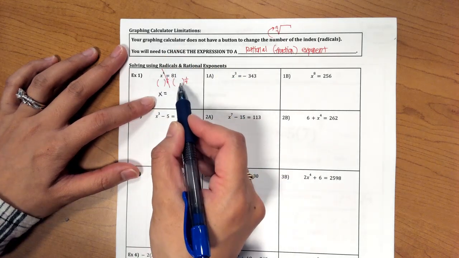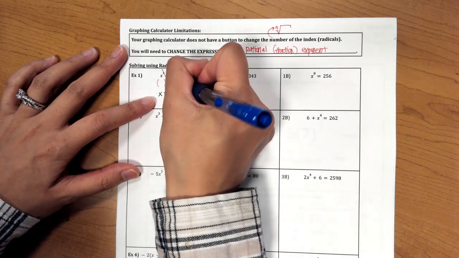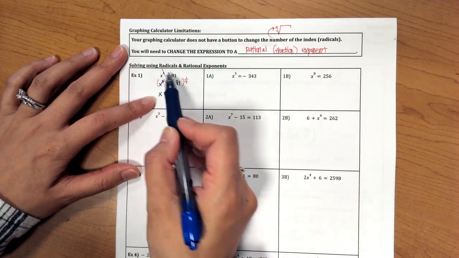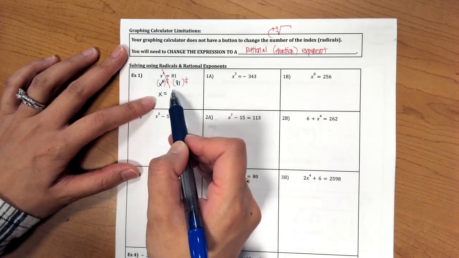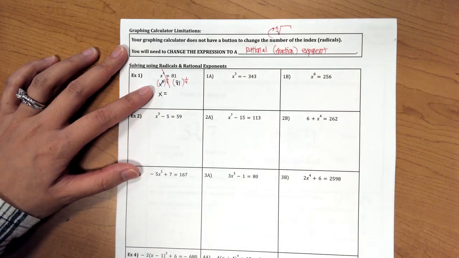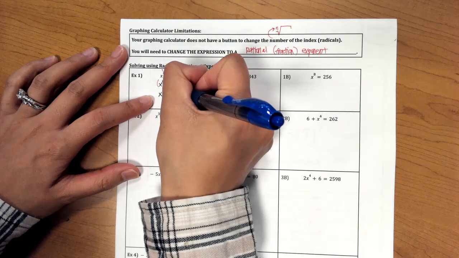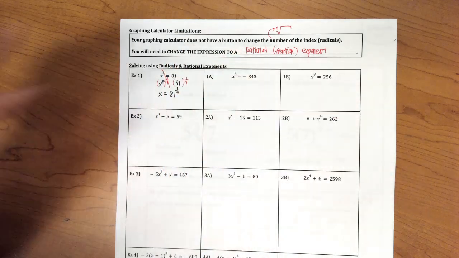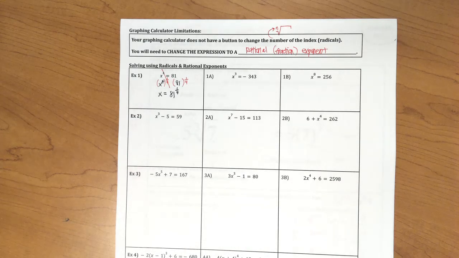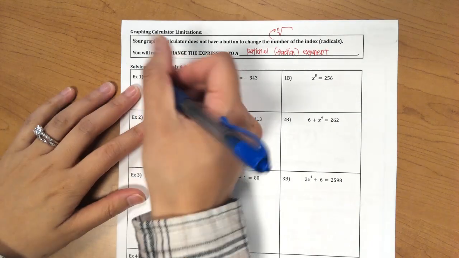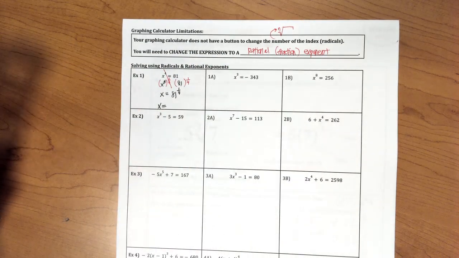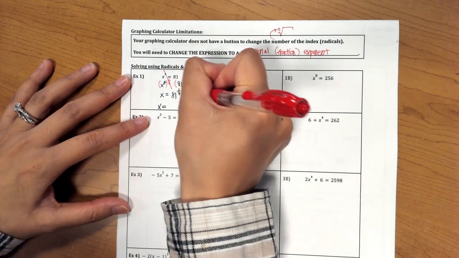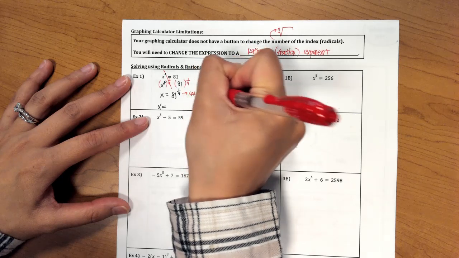Okay, so this 81 is technically in there. I just don't like to write it again, but if I wrote it here, it'd be too small. So I'm giving myself some space, and that way I can see what happens. So I will now have x equals 81 to the 1/4 power. Now before we move into the final answer, I need to show you guys how to calculate this on your calculator.